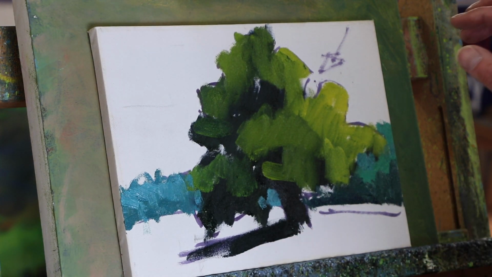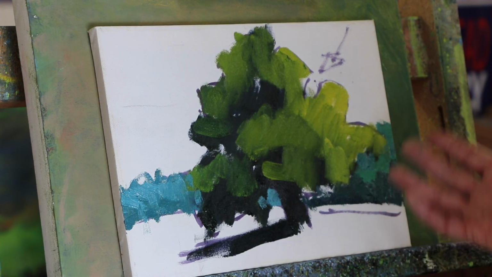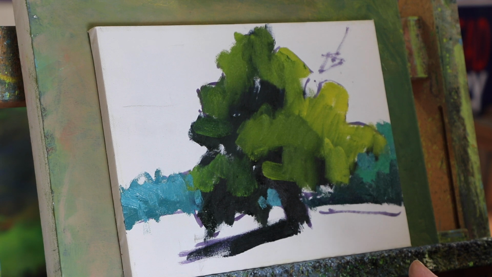Notice also that I'm not dabbing away at this to try and make an appearance of leaves. It doesn't work. It'll give you a really amateurish look, and we need to be able to put the paint on and just leave it there.